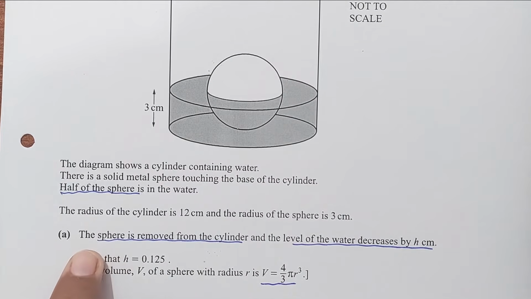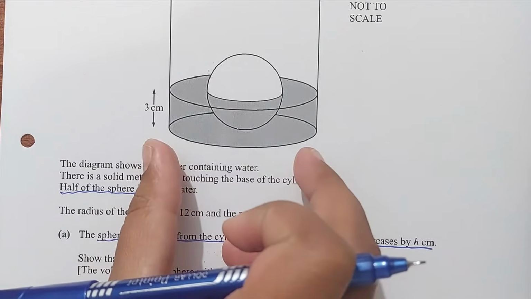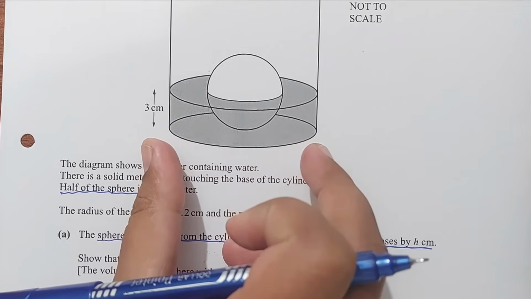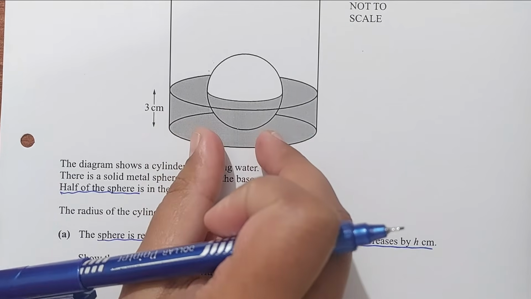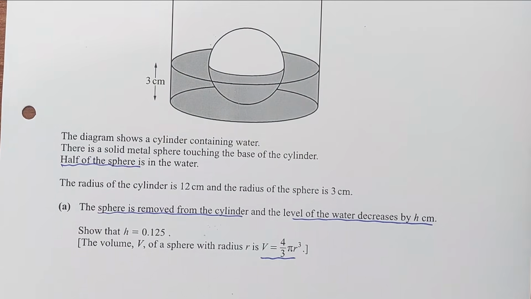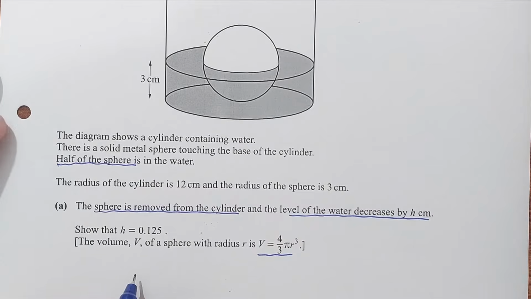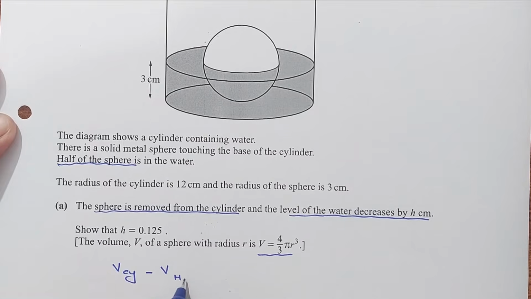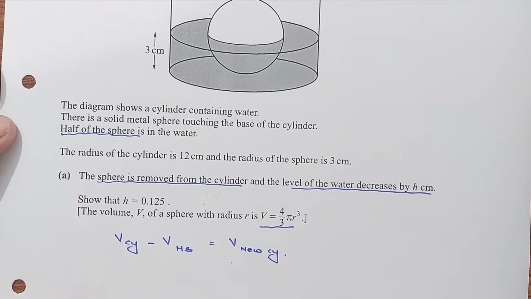Okay, so we have been given that the sphere is removed from the cylinder. So it means from the volume of the cylinder, if we subtract the volume of this hemisphere, we will get the new volume of the cylinder, which is decreased by h, right? So volume of cylinder subtract the volume of hemisphere, this will be the volume of the new cylinder, right? So volume of a cylinder is pi r squared h.